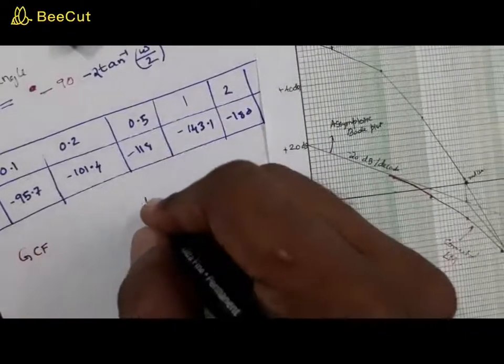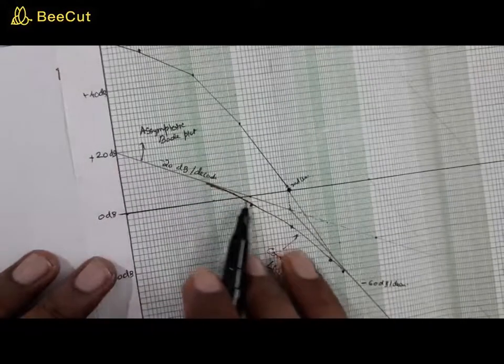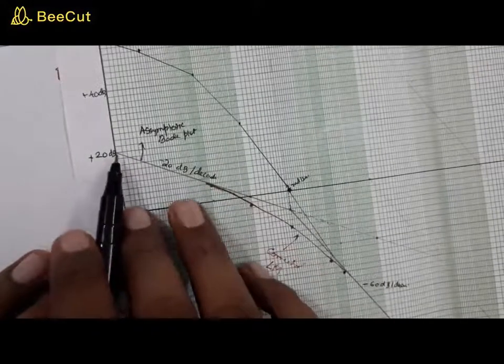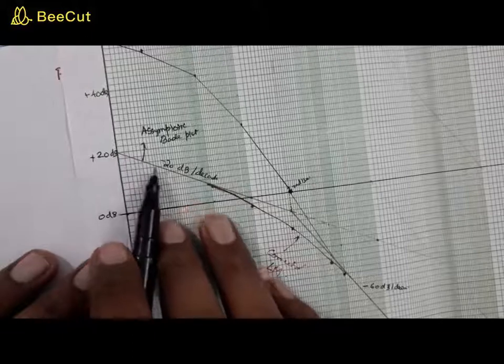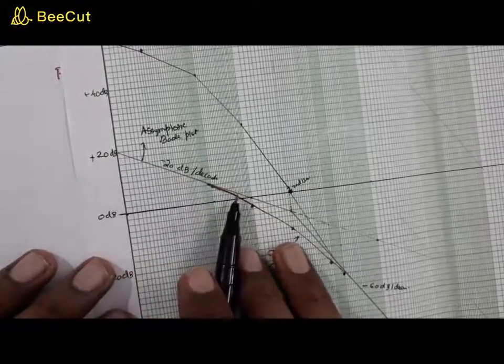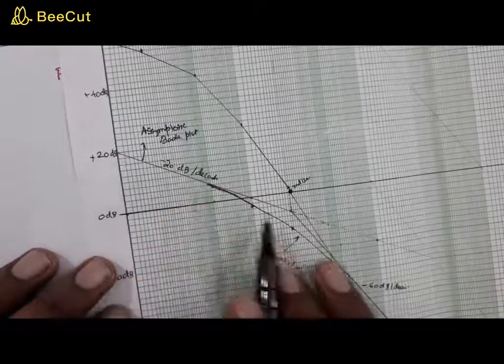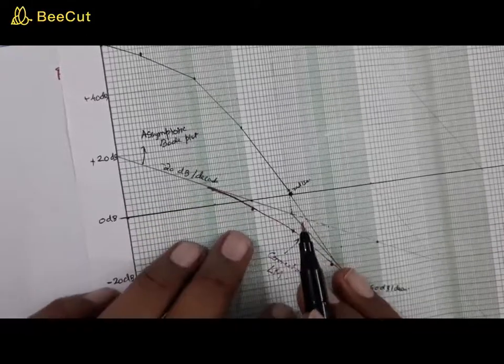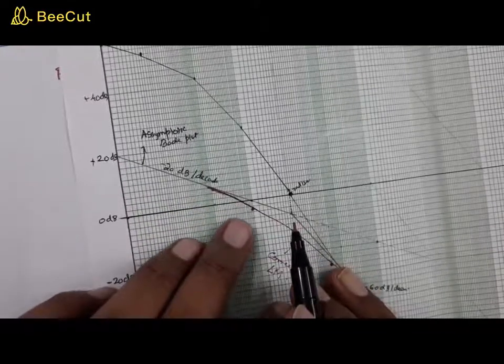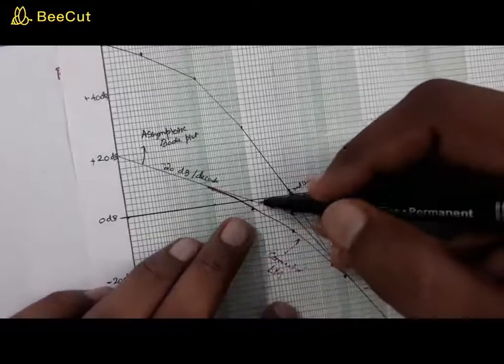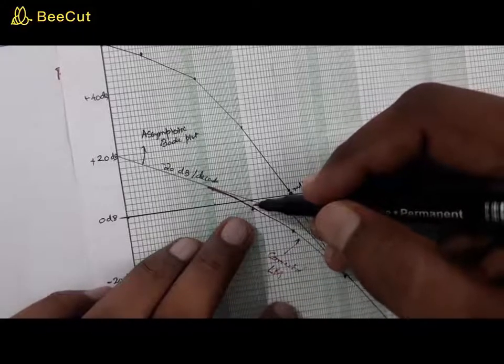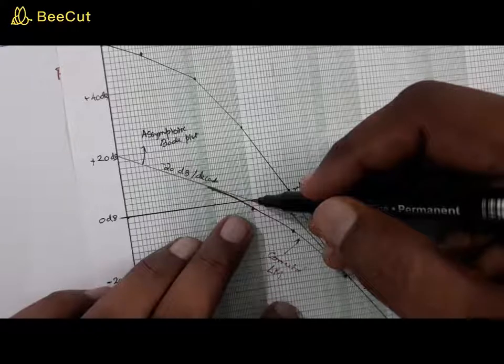Now what is this GCF and PCF? GCF is connected to this Bode plot. GCF is the frequency at which this plot crosses the 0 dB axis.